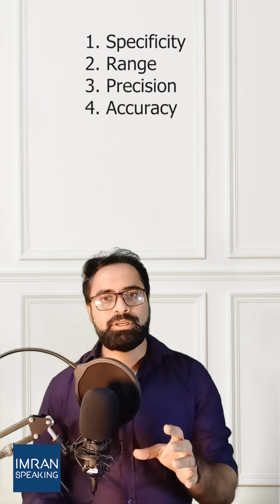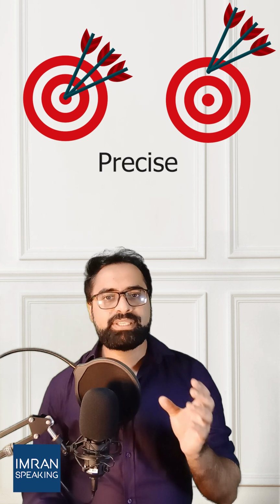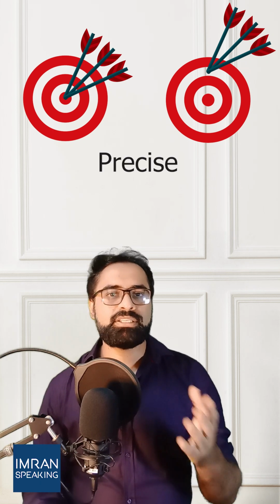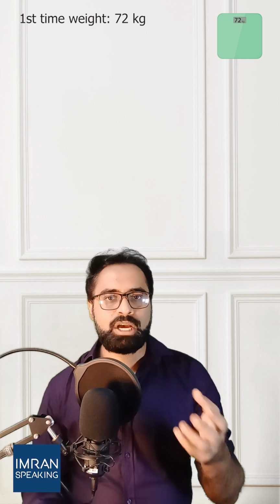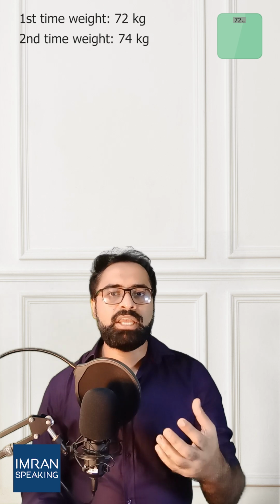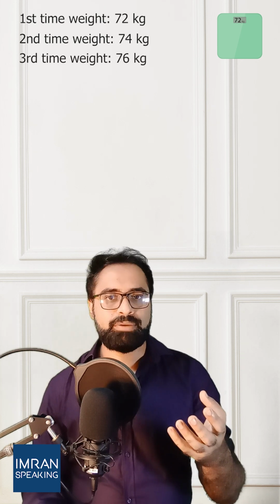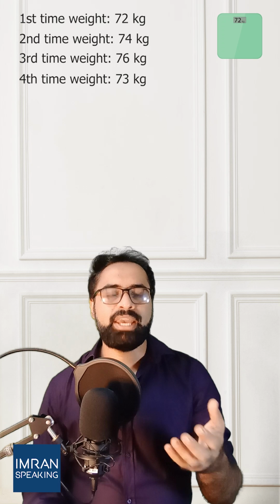Precision is the third parameter which we are going to discuss today. Precision is the ability of a method to produce the same result time and again if the testing condition remains the same. Consider you are weighing yourself on a weighing scale. In the first measurement, your weight comes to 72 kg. Immediately after that, you get down and weigh yourself again, and this time your weight is showing 74 kg. Again, you weigh immediately and get your weight as 76 kg. Again, you get 73 kg if weighed again.